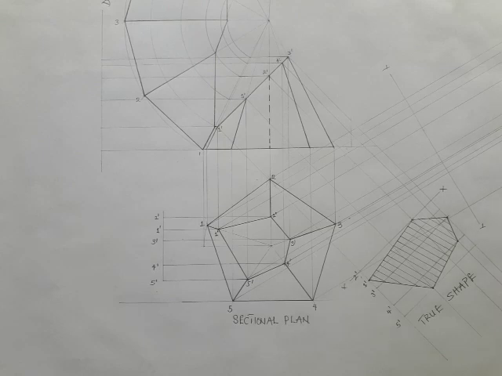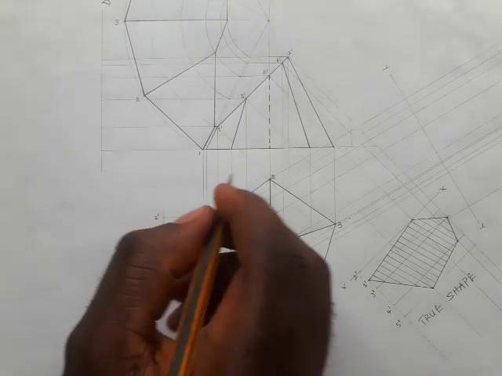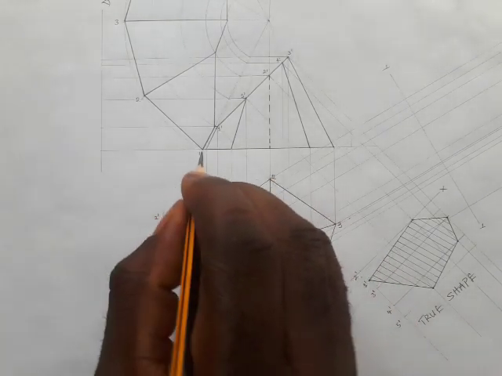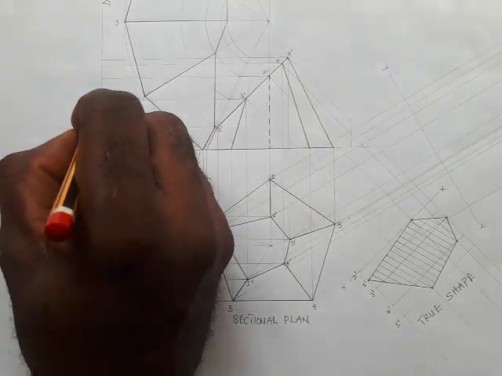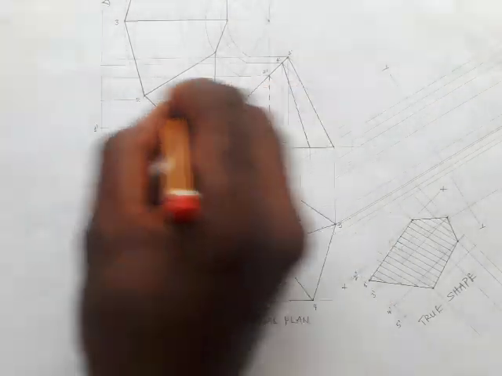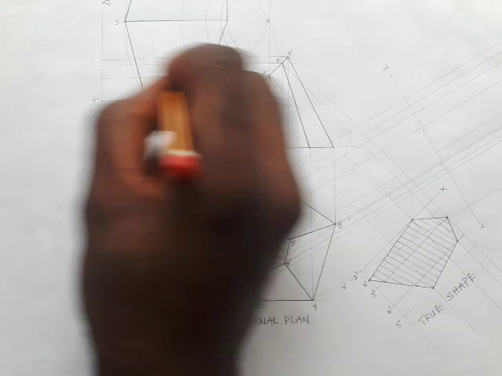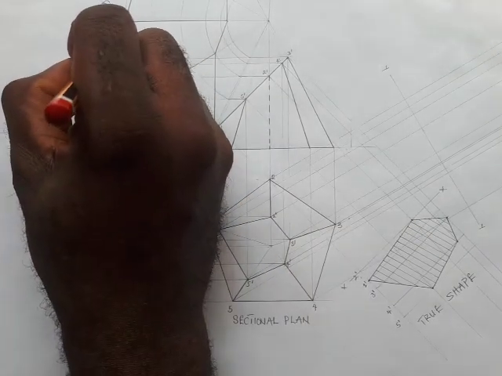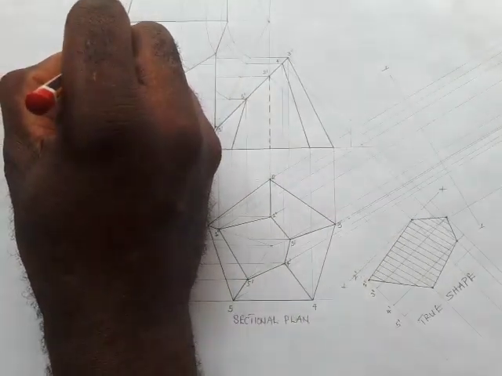Okay, now I will come back to this point. So this is 1 prime, this is 5 prime, 2 prime, 4 prime, 3 prime.